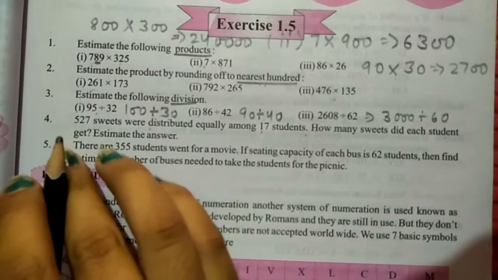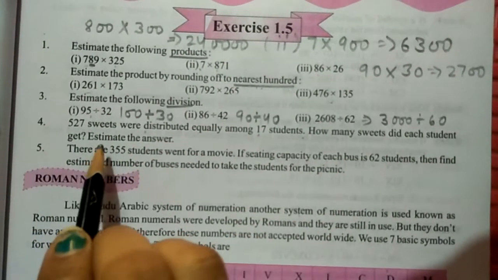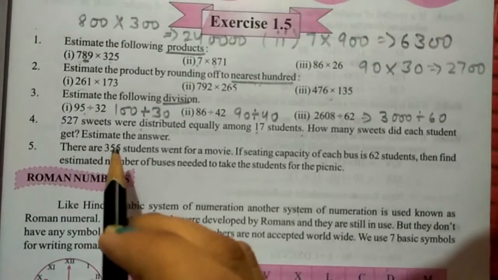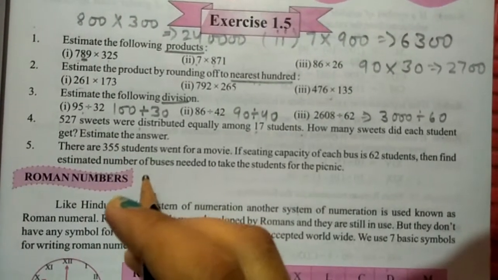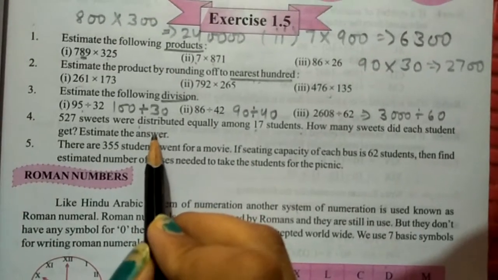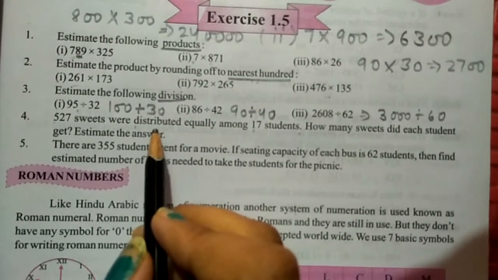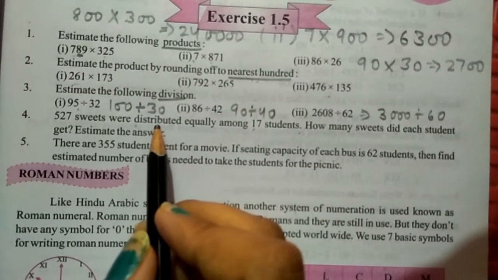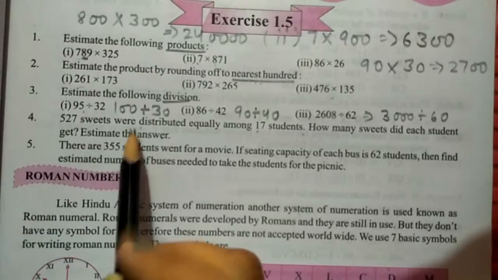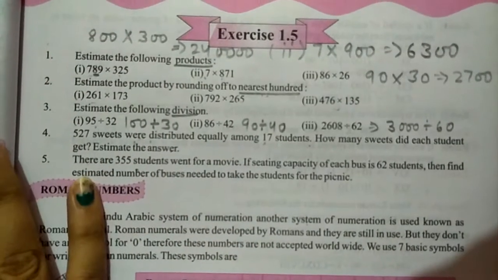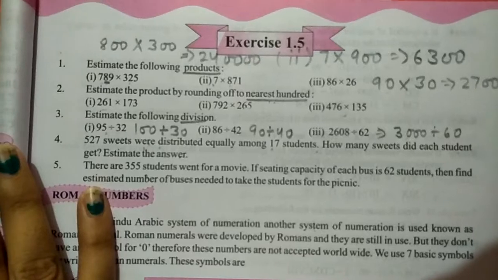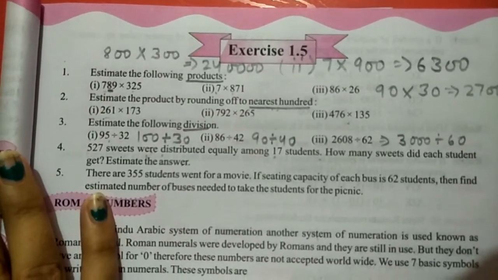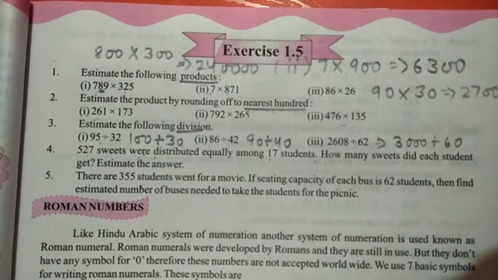Do the actual sum and the closer sum in this, so you will get the difference also, and your estimation will be there too. I will suggest you do the closer estimation and the actual division in this, so you can see the difference between the actual solution and the estimation. So I hope you all understand exercise 1.4 and 1.5. There are no more doubts in this, and if you have any doubts in this or any other exercise, you can tell the teachers.